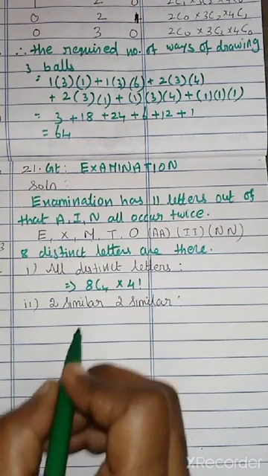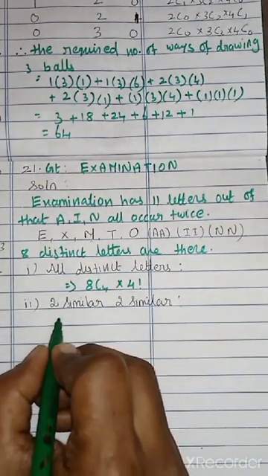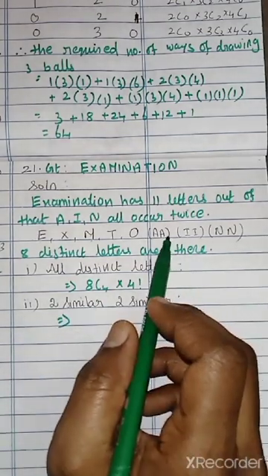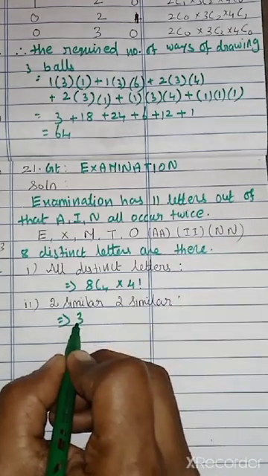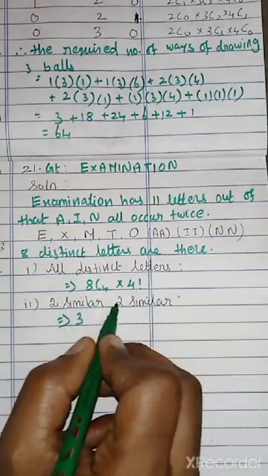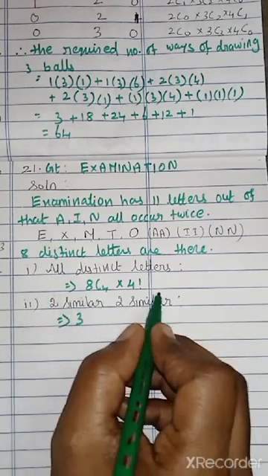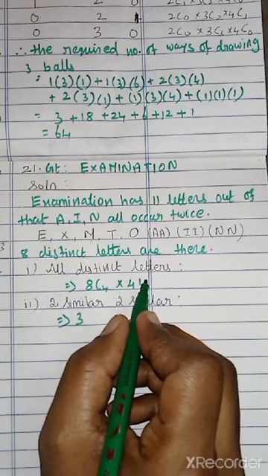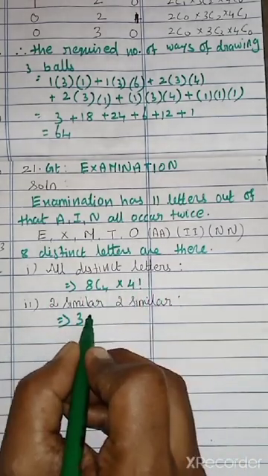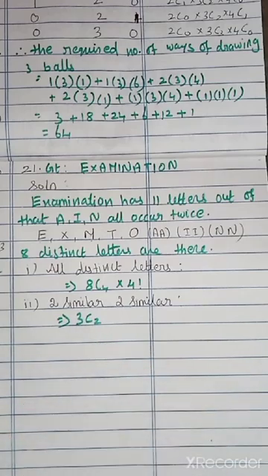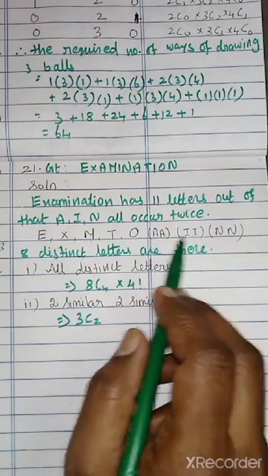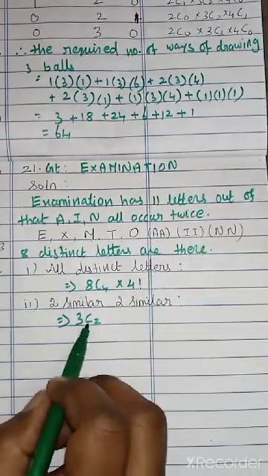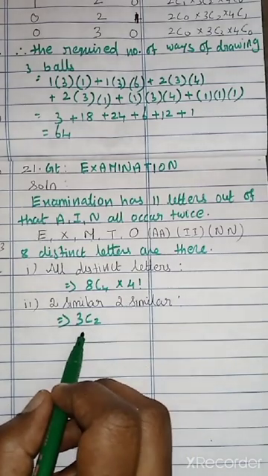So how can we write this 2 similar, 2 similar? How many 2 similar letter sets are there? 1, 2, 3. Out of 3, how many sets are we choosing? 2 sets, here 1 set, here 1 set. So 3C2. Out of 3 sets, we are choosing 2 sets. 2 plus 2 is 4, so totally 4 letters.